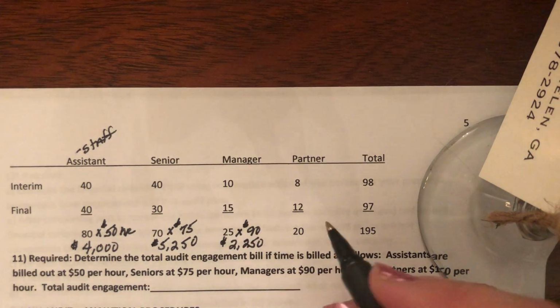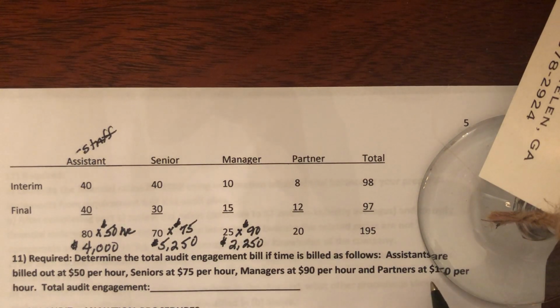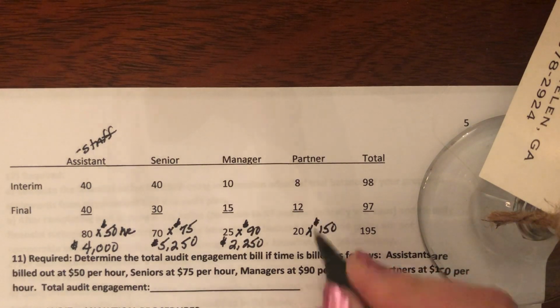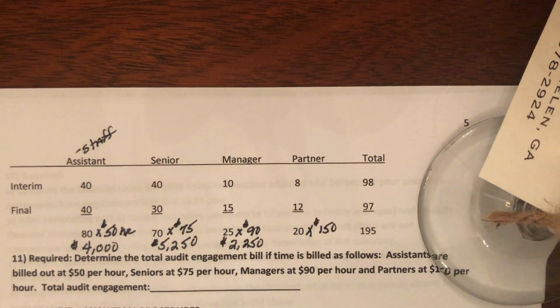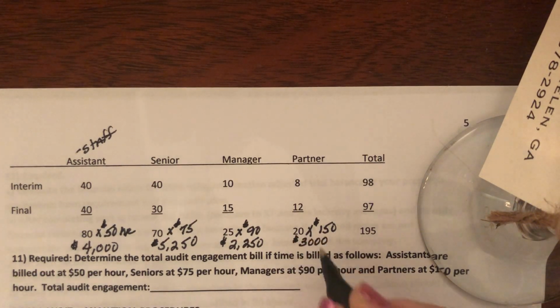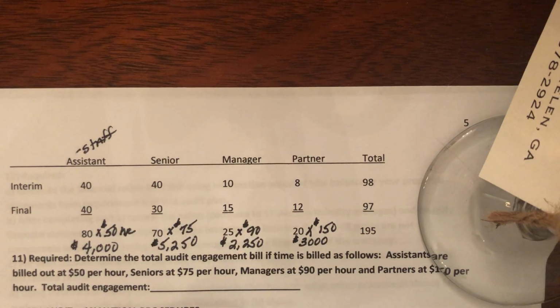Okay, and then partners are billed out at $150 an hour down here. So they probably bring in about $100 an hour personally, they keep. So 20 times 150 looks like $3,000. And I don't have my calculator, so please check my numbers here. Now, if we add all these numbers up, that's what we're going to charge for this audit. And we ended up with $14,500 for the audit, okay?